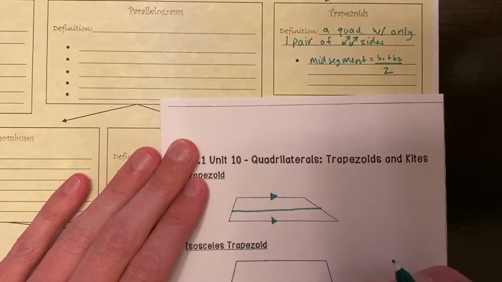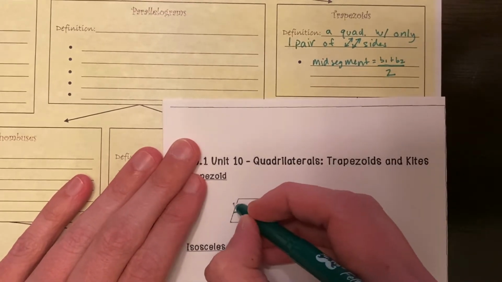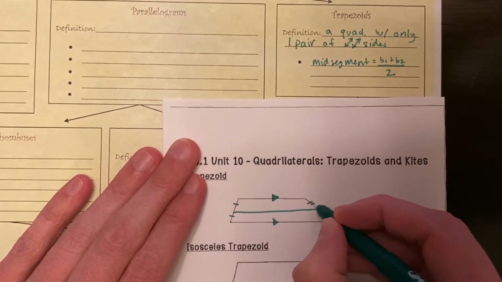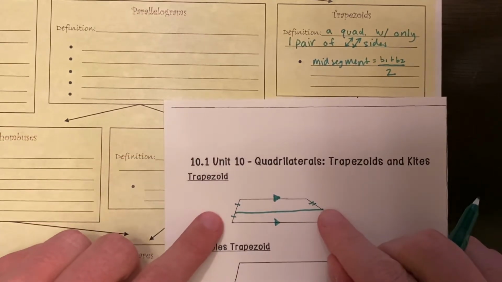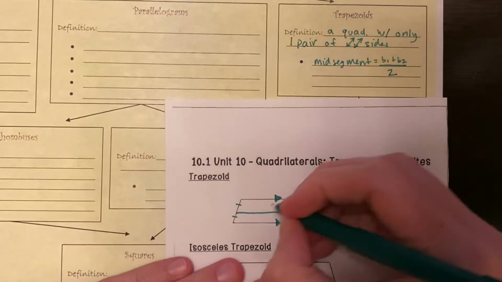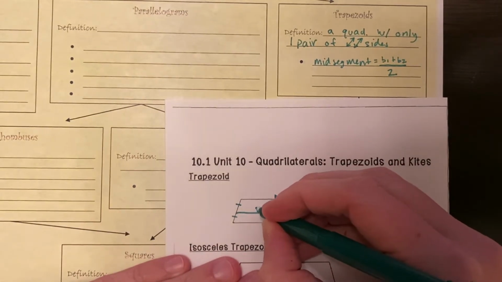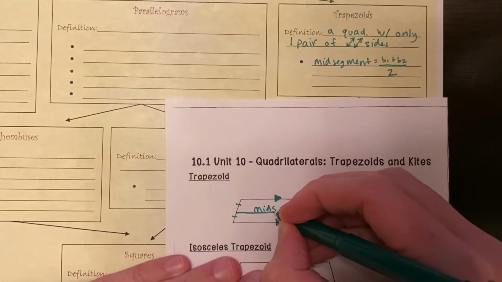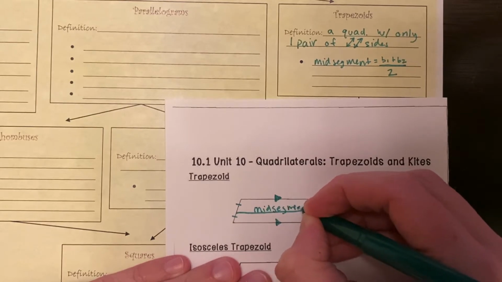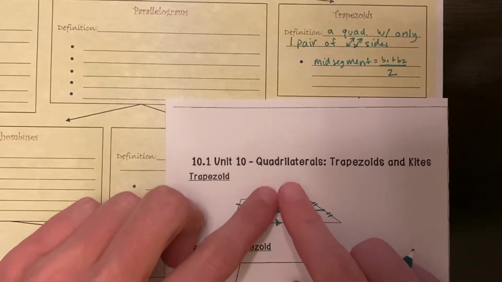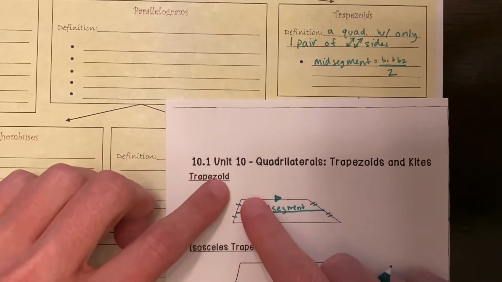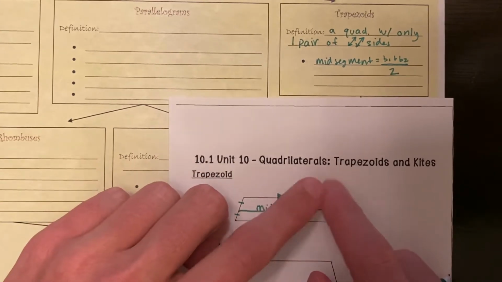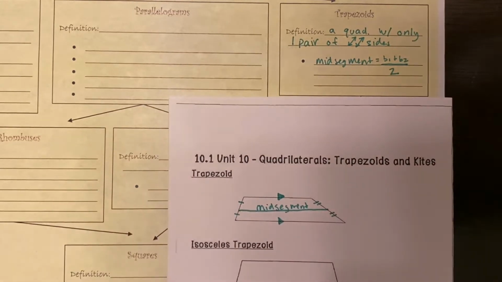When you do that, these are congruent and these are congruent. They should be equal because it's going through the middle on both sides. So this is the mid-segment. Again, when you draw your mid-segment, the two pieces on the left side will be equal, and the two pieces on the right side will be equal or congruent.